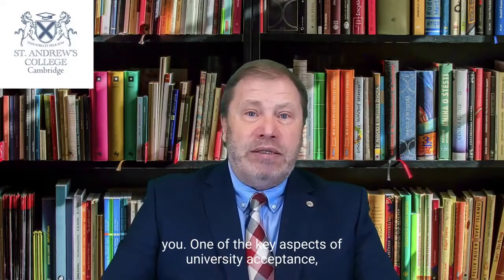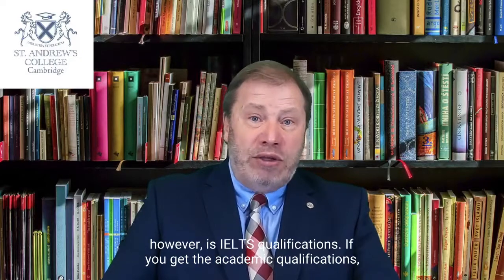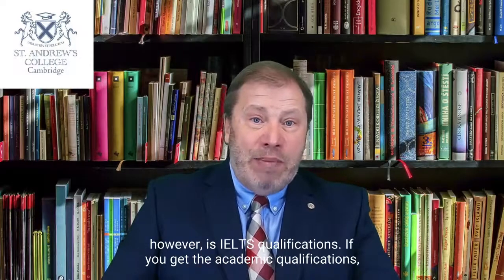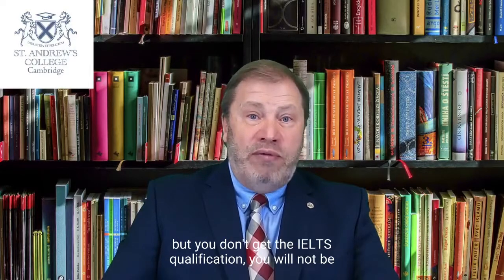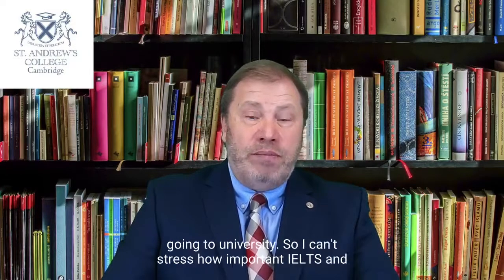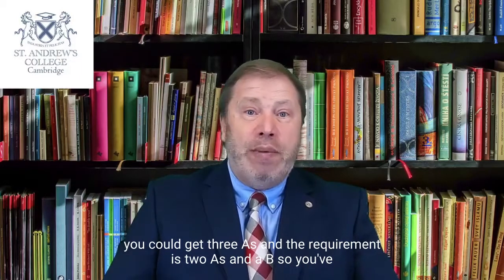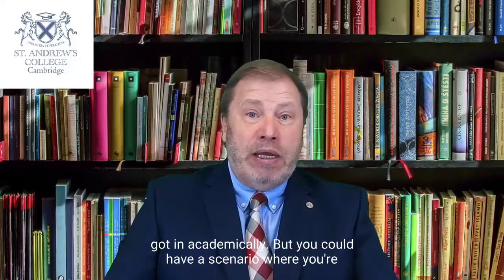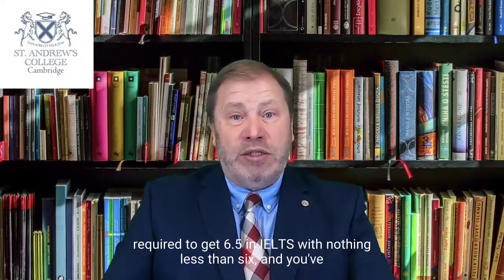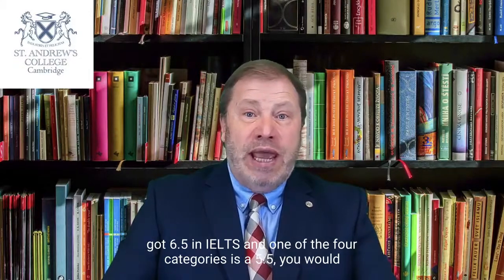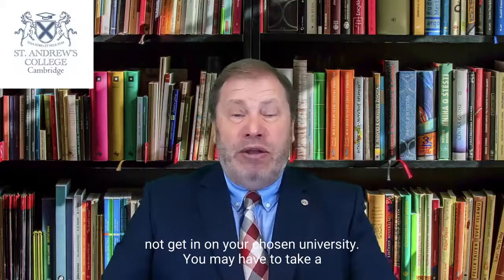One of the key aspects of university acceptance, however, is IELTS qualifications. If you get the academic qualifications but you don't get the IELTS qualification, you will not be going to university. So I can't stress how important IELTS is for university acceptance. For example, you could get 3 A's and the requirement is 2 A's and a B, so you've got in academically. But you could have the scenario where you're required to get 6.5 in IELTS with nothing less than 6, and you've got 6.5 in IELTS but one of the 4 categories is at 5.5. You would not get in to your chosen university.